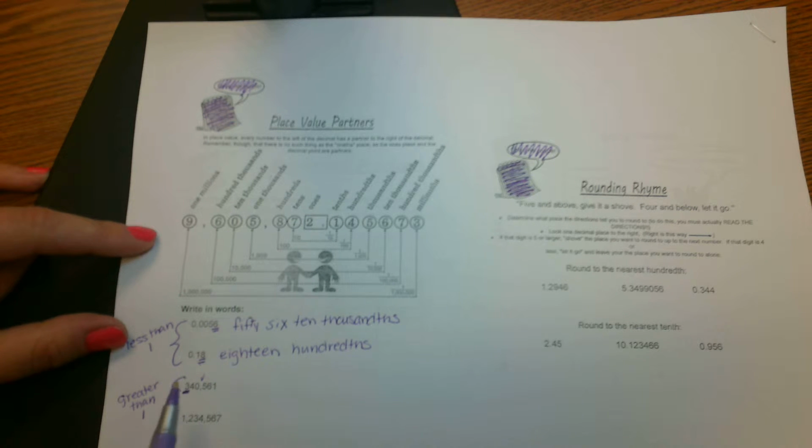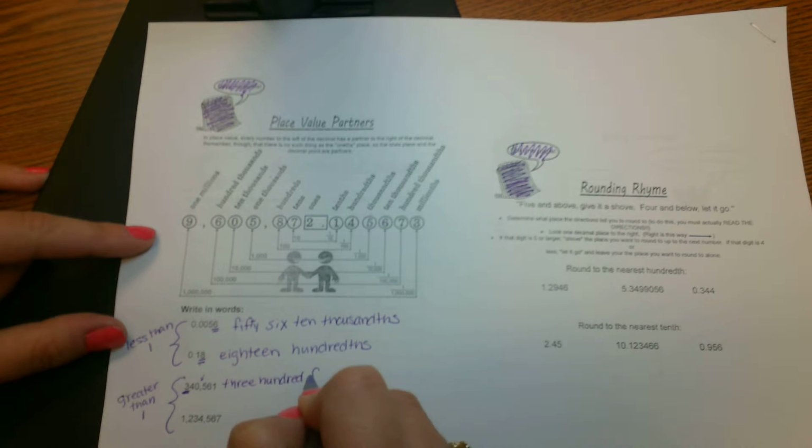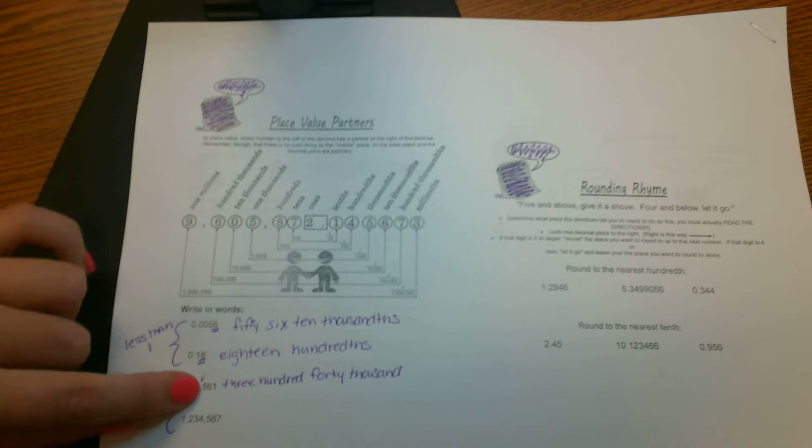Okay, so we can read this 340,000. Every time you see a comma here, you're going to say thousand. So this is 340,000. That takes care of the first bit. We can cover that up. And what do we see?